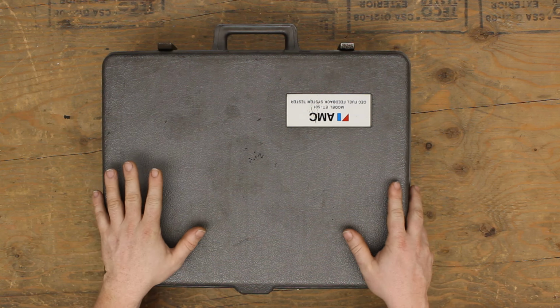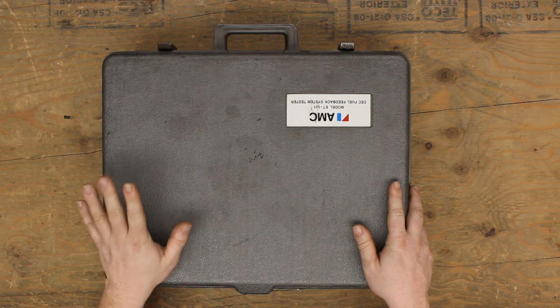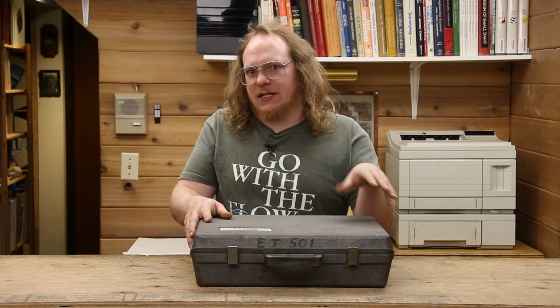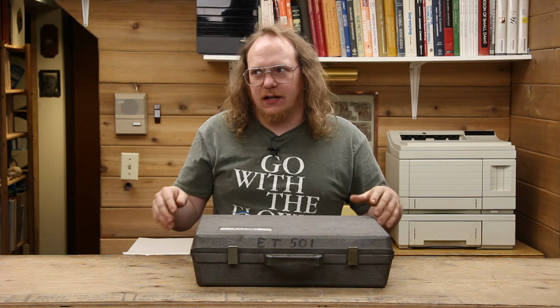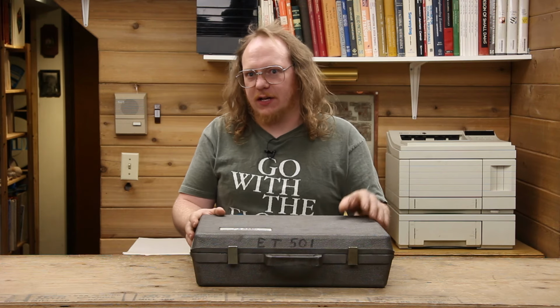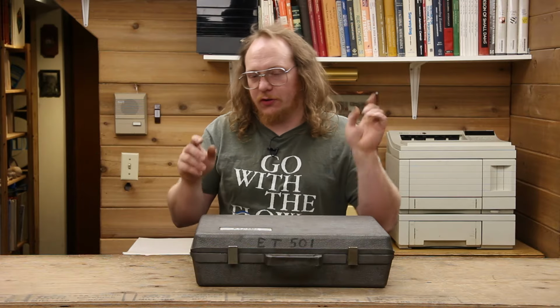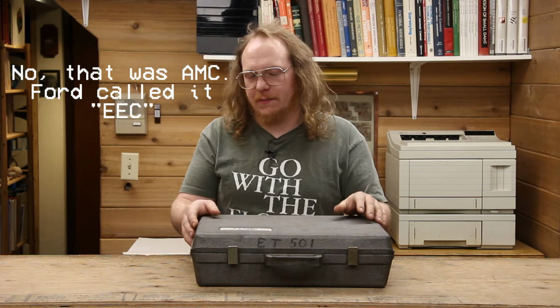And of no surprise, I have one of those testers. This is the AMC ET-501 CEC Fuel Feedback System Tester. AMC called their computer in 1982 computerized engine control. In reality, it's actually a product made by Ford that was just kind of OEM to AMC. I don't know. I think Ford called it the C4 system. No, it was the Super D system, I believe they called it.